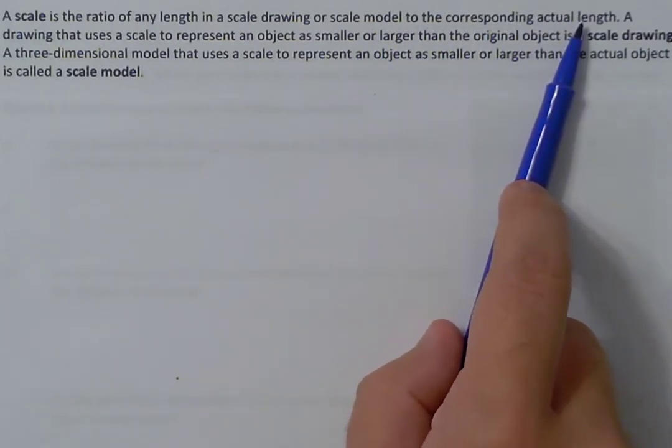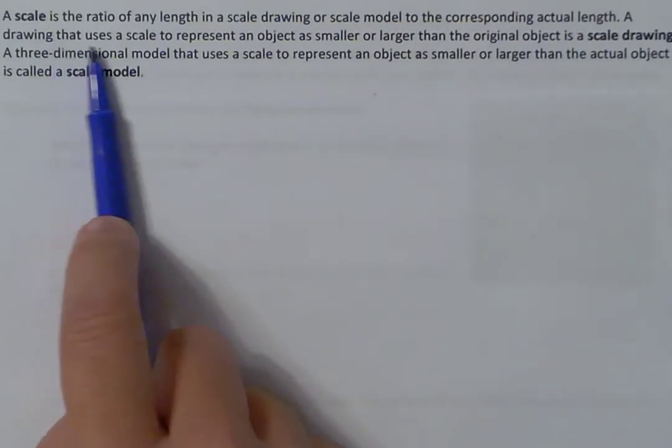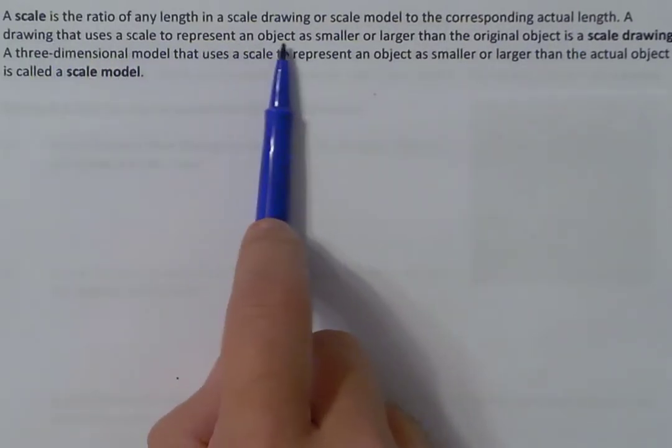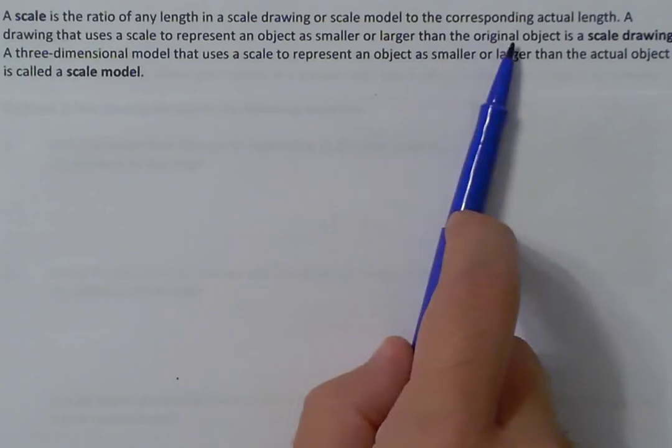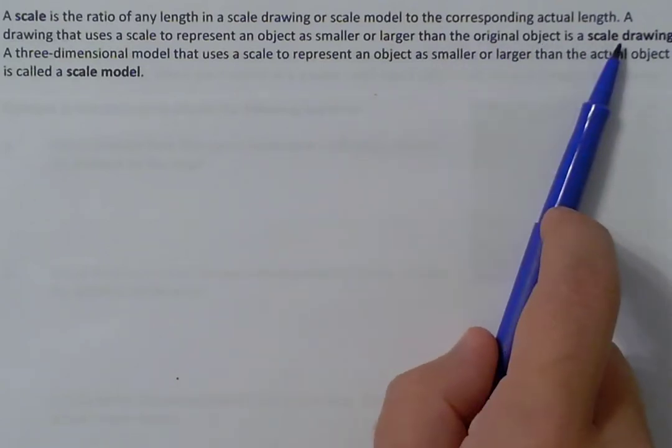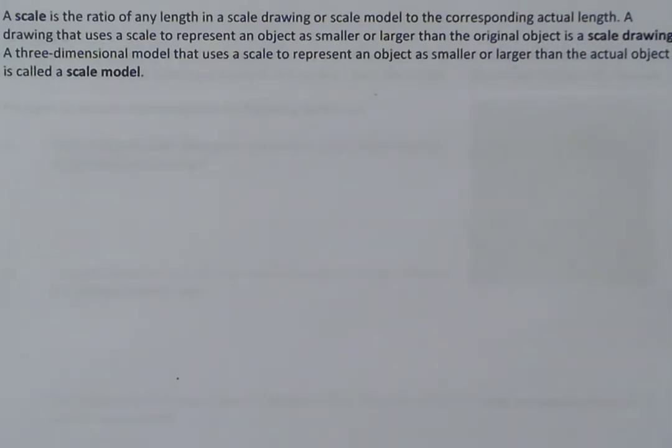So, a drawing that uses a scale to represent an object as smaller or larger than the original object is a scale drawing. An example of a scale drawing would be a map of Michigan. It's smaller than the actual state and it is scaled down.